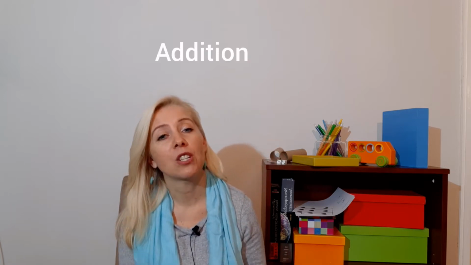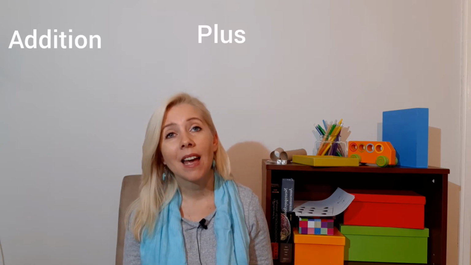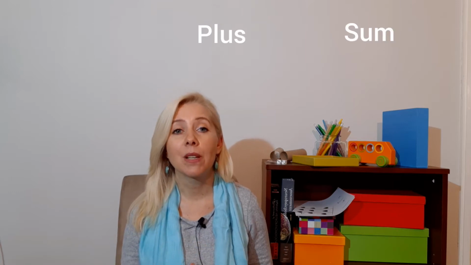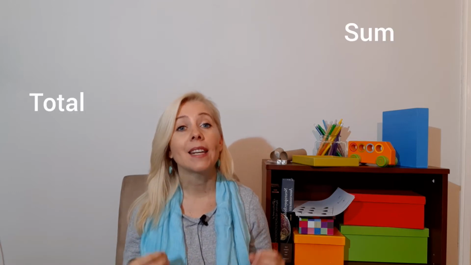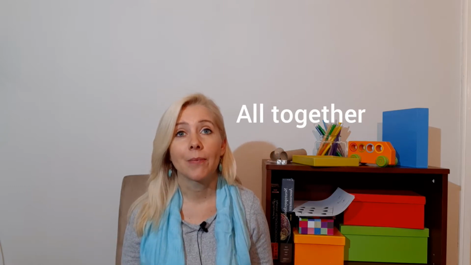Let's start with addition. Addition is the first function we want to teach because it's the most straightforward of all of the functions. Now remember, we said in last week's video that you want to really teach your child the vocabulary of mathematics so that they're able to understand what is required of them whenever you give them a sum. So instead of only just using the word addition, you also want to say plus and sum these numbers and find the total and how much do I have all together.